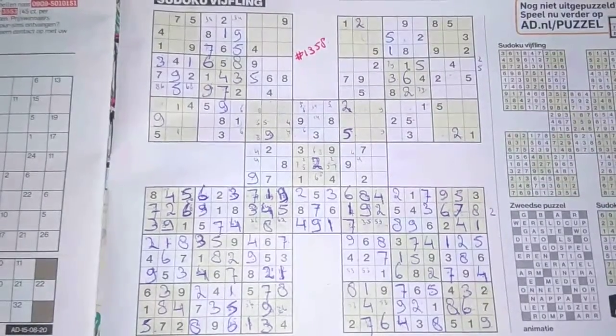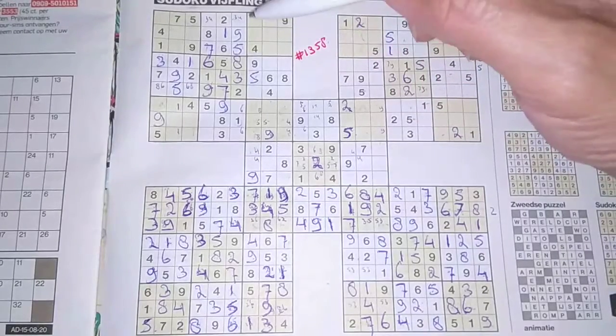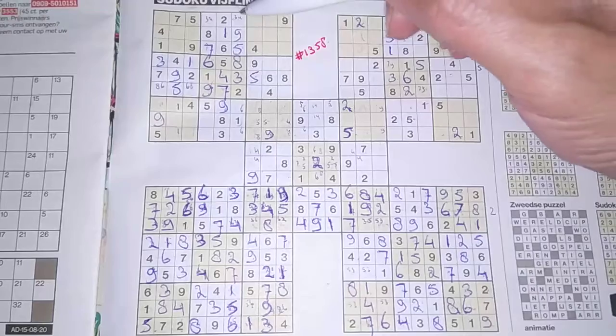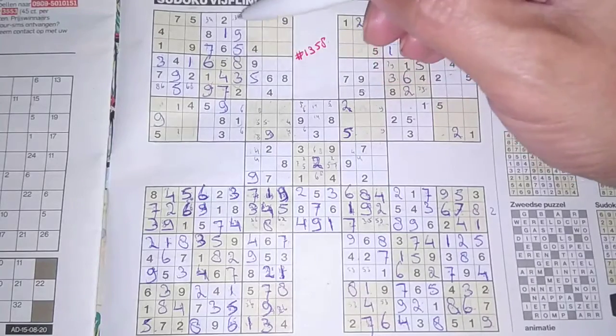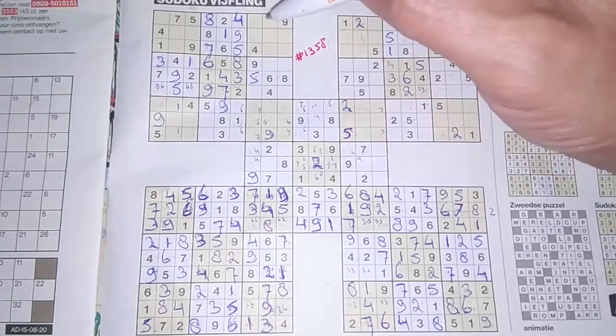Alright. 47 minutes. Alright. We have a 3 here, so this cannot be a 3 anymore. This should be the 3, and this should be the 4.